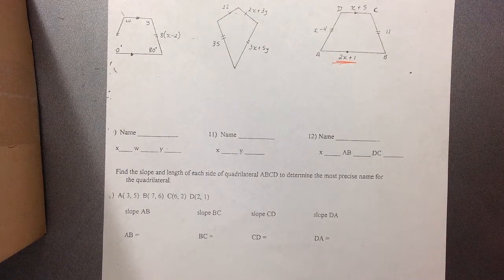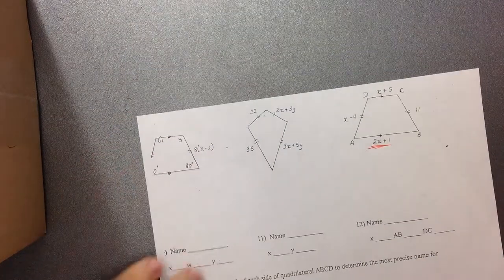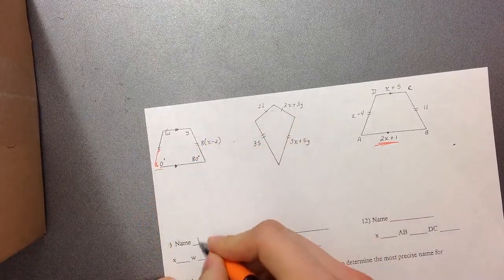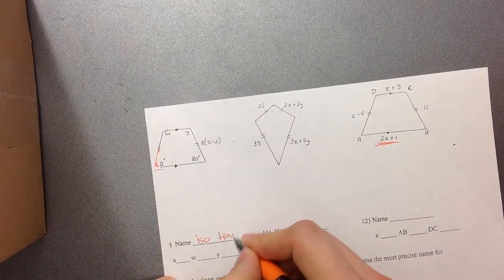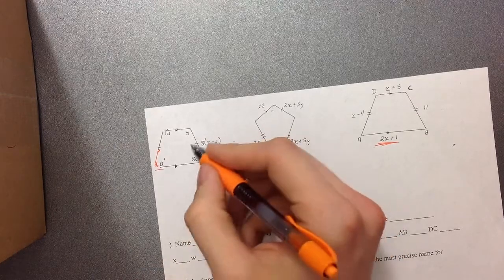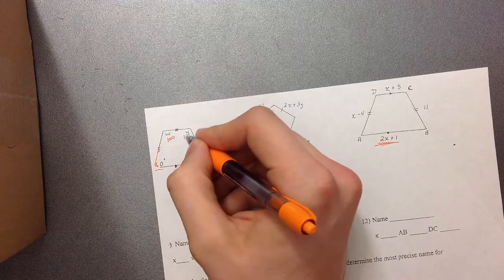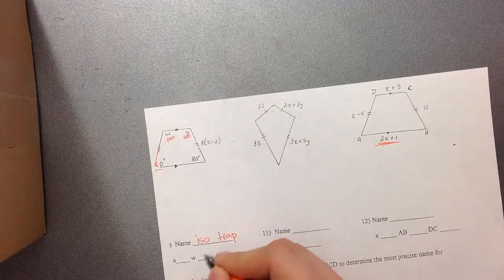So for our last page, this first one, we have an 80 over here, and that's going to make this an isosceles trapezoid. With x and y, they're both going to be supplements to these corner angles. So we'll have 100 in each corner, for w and y.